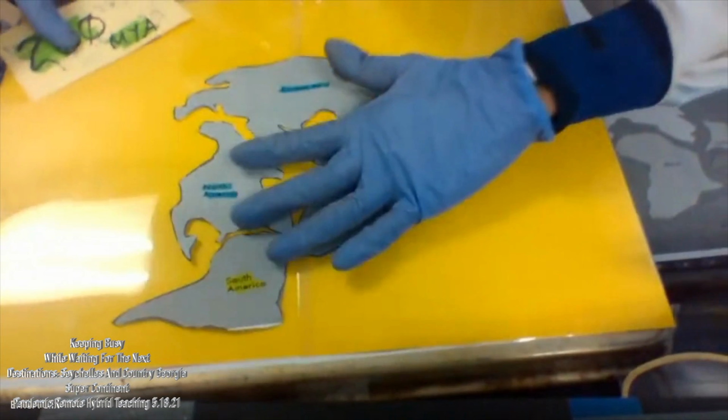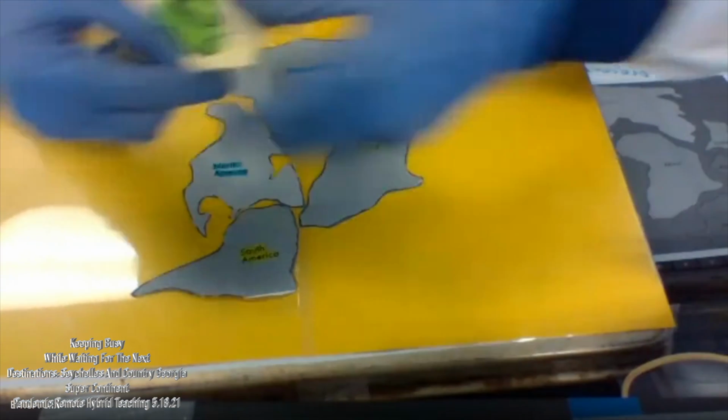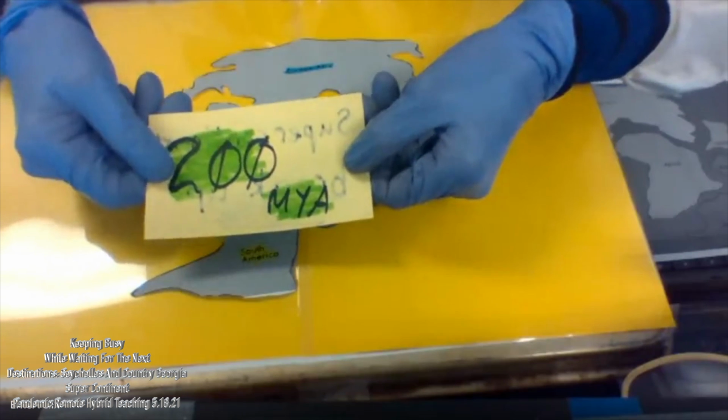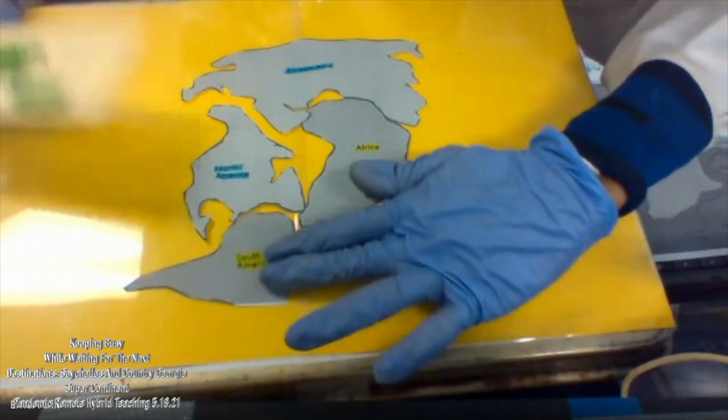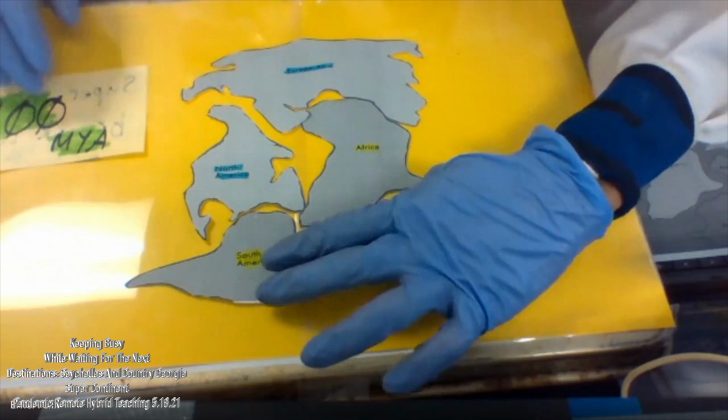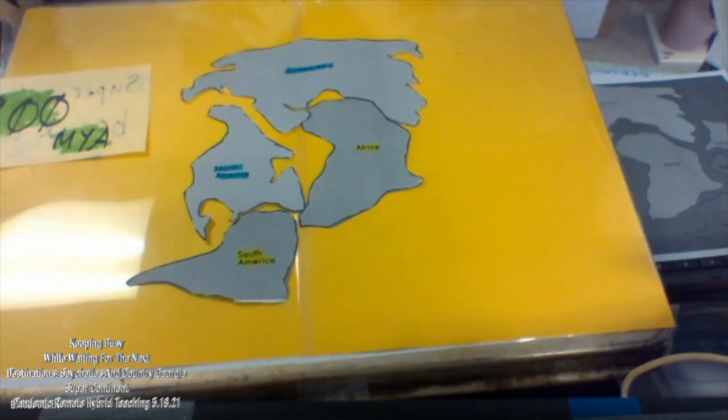Yes. All right. Now, back in time, this part of the supercontinent is very close to North America. So here we have South America, and the North America right there. This was 200 million years ago. That's South America. Make certain that I'm putting it correctly, because I do have a picture here. Last but not least.